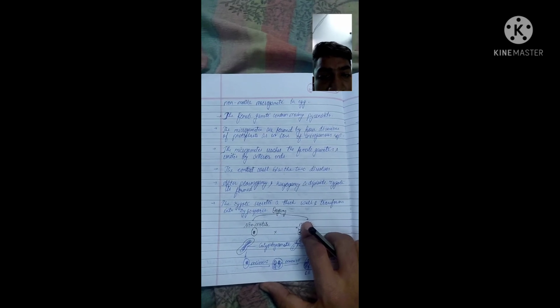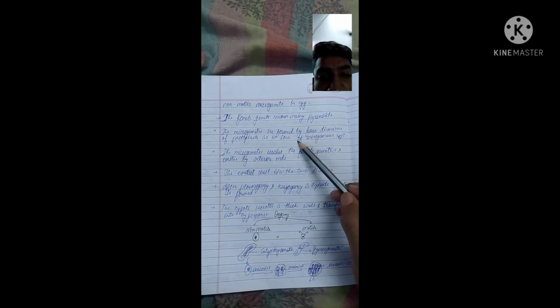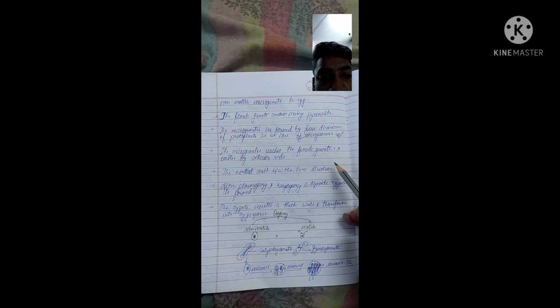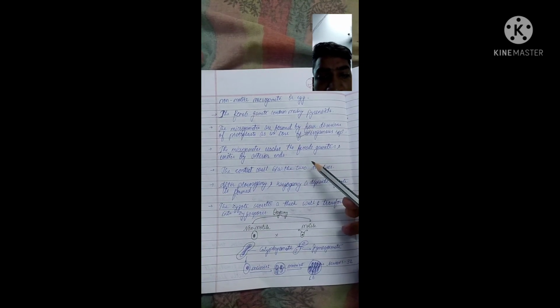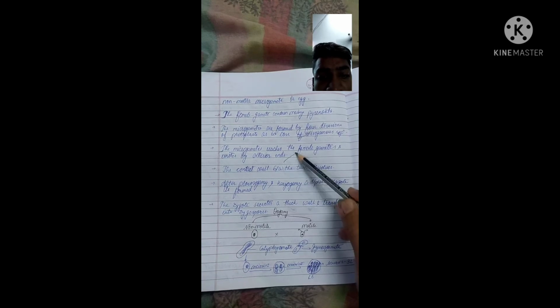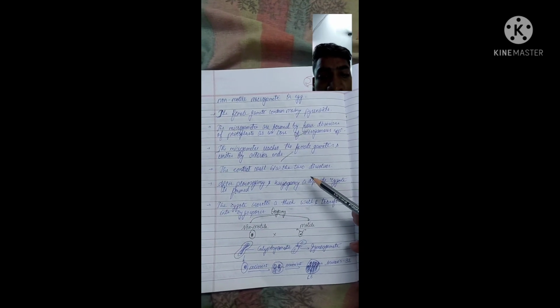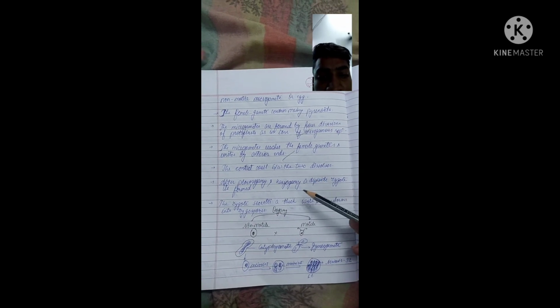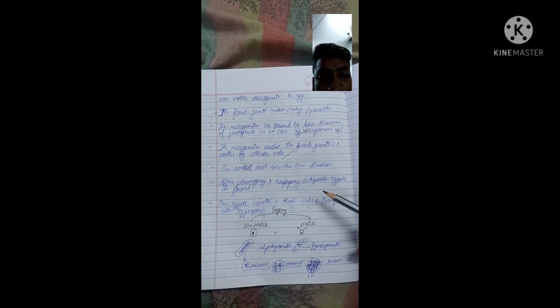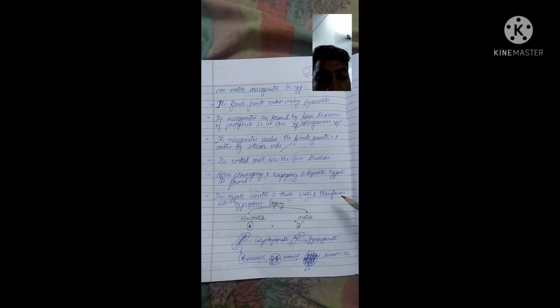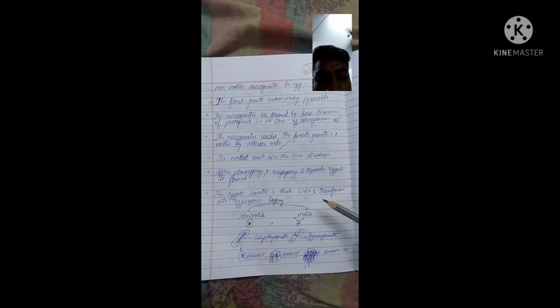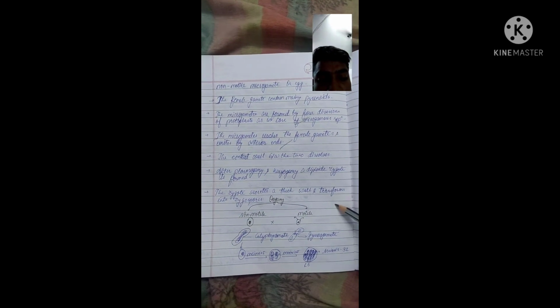The microgametes are formed by division of the protoplast. The microgamete reaches the female gamete and unites at the anterior ends. The contact wall between the two dissolves, and after plasmogamy and karyogamy a diploid zygote is formed. The zygote secretes a thick wall and transforms into a zygospore.